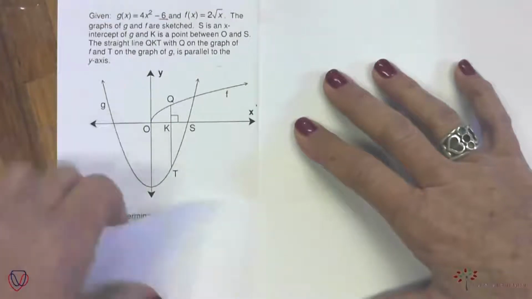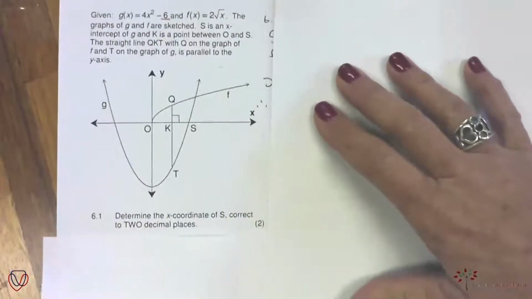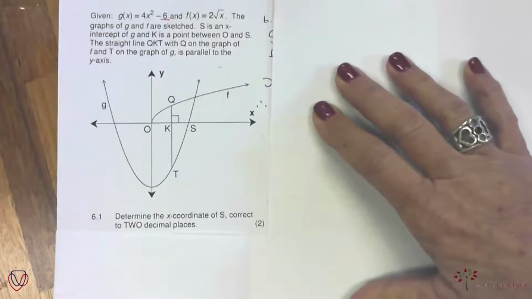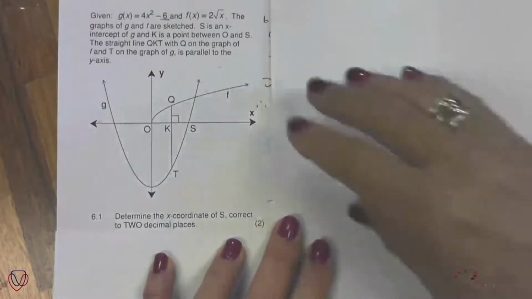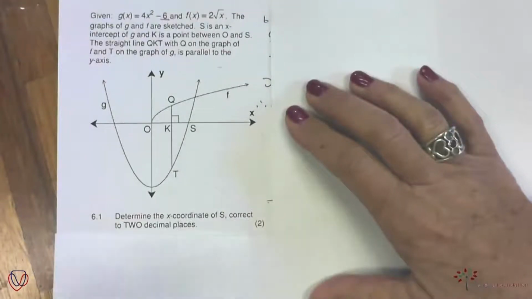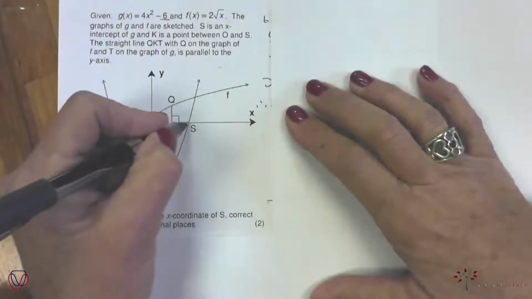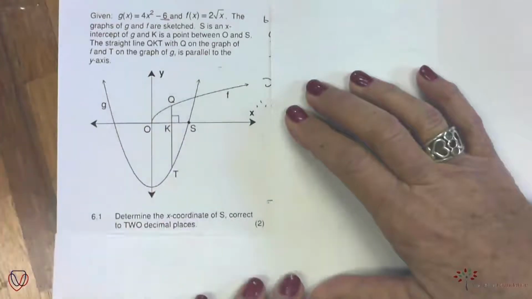They say, determine the x-coordinate of S correct to 2 decimal places. Oh, people, that should be very easy. Because in all the graphs that you've done, there are x-intercepts when you make your y 0, and the y-intercept when you make the x 0. All your graphs. So this thing you can't forget. You can't forget that when you do graphs. Okay. Now what are we going to do? We're going to find that x. That's the x-intercept of S.